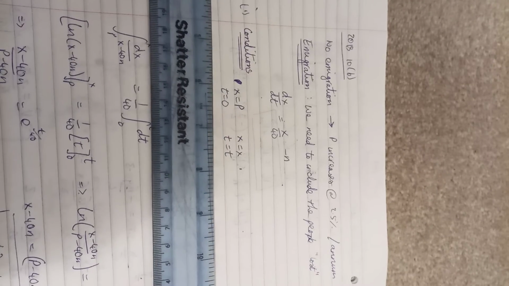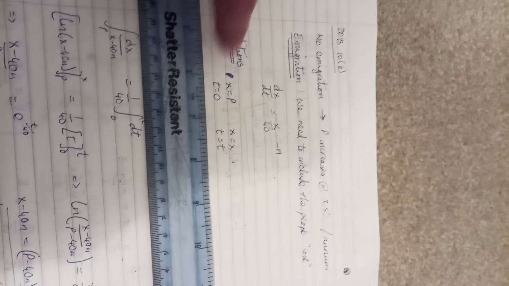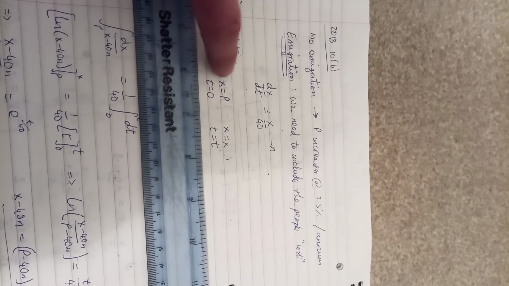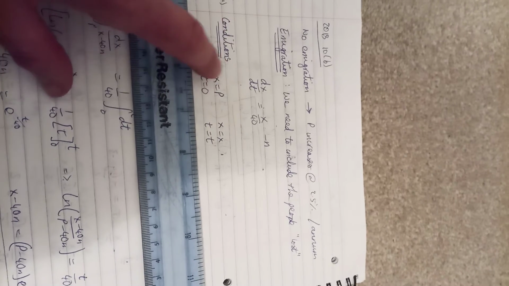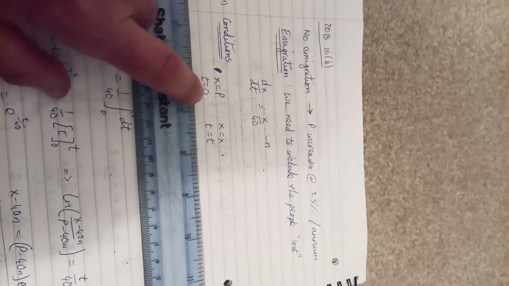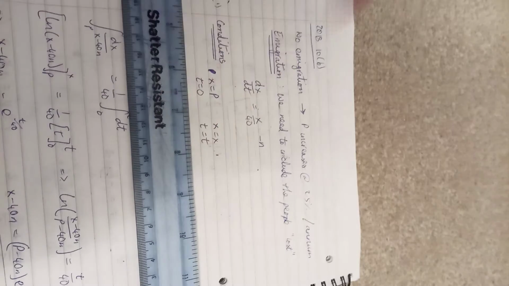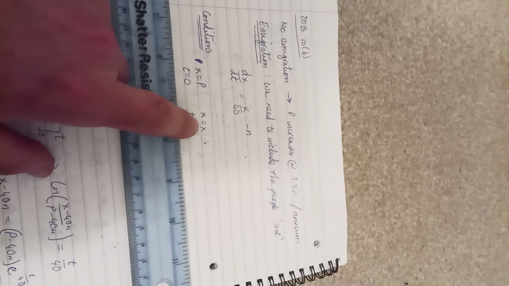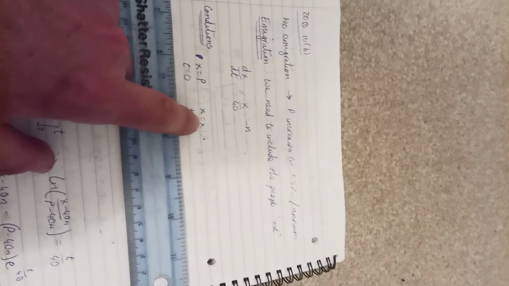So our conditions. We know that, or we're told that at the start there are p people in the population. X represents the number of people in the population. So there are p people in the population when the stopwatch is started. And what we're looking for in the first part is the time taken for the population to reach another value. So just x and t.